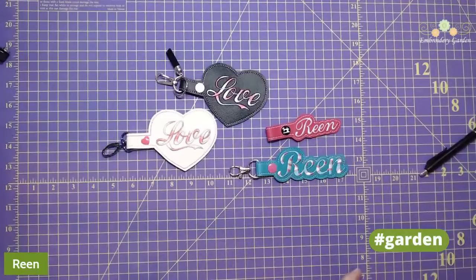I saw someone, Marsha's asking, what do I find easier to navigate, PE Design or PEP? Well, my main software to use is PE Design 11. I'm still kind of working my way around PEP a little bit, but I really love it. And you're going to see in this particular project that I'm showing you that PEP might be a little bit easier and a little bit quicker.